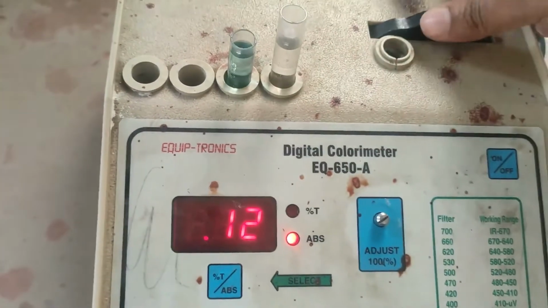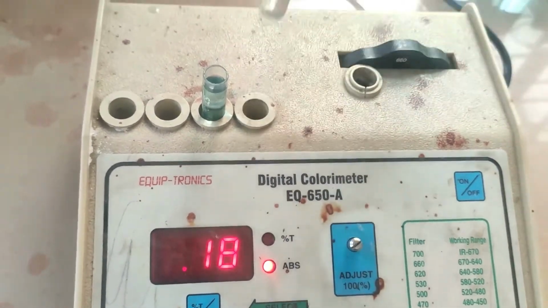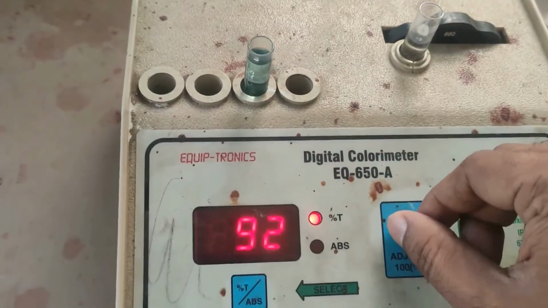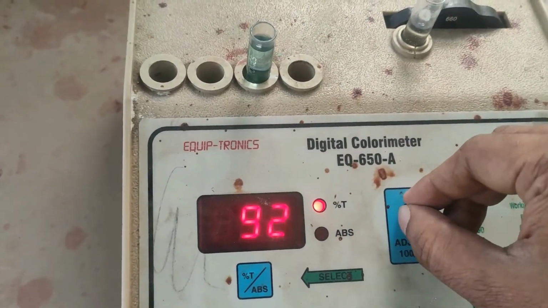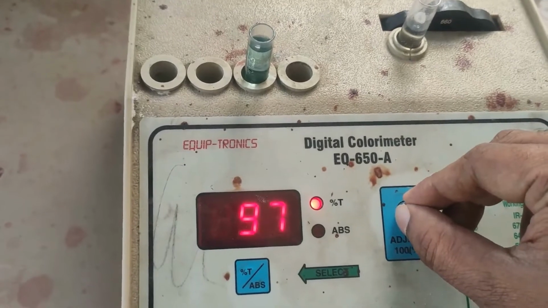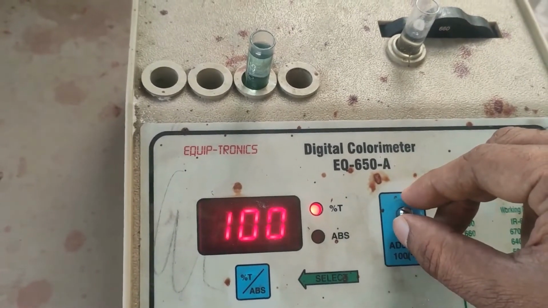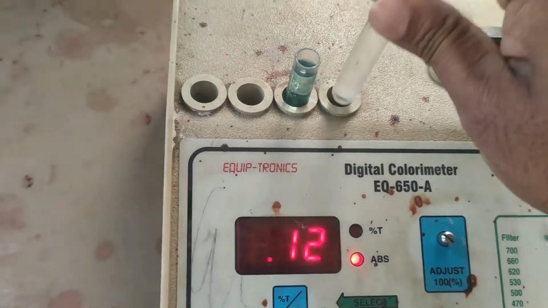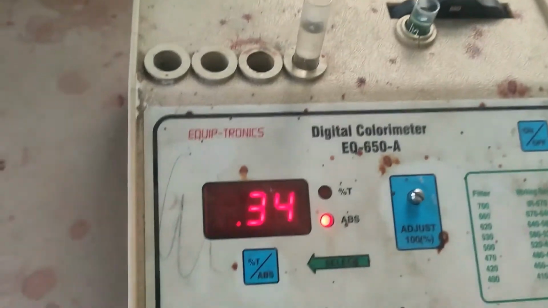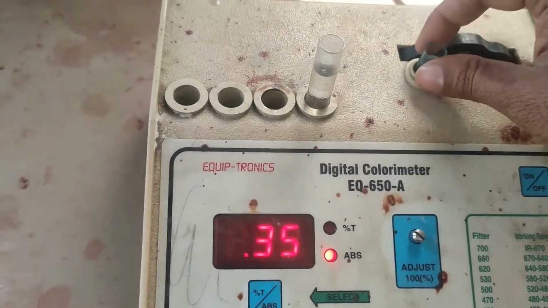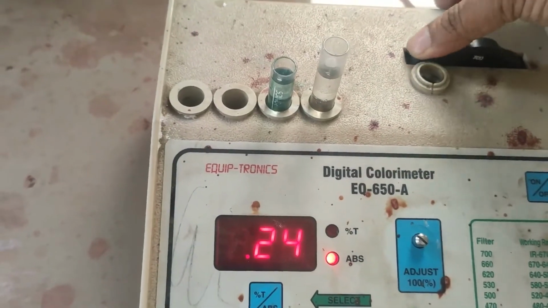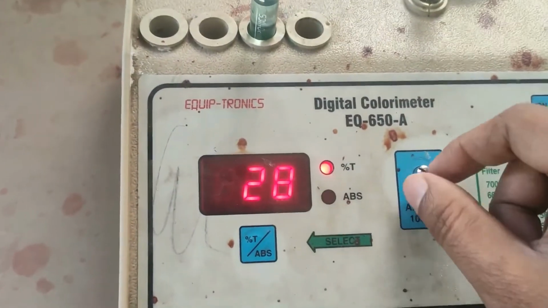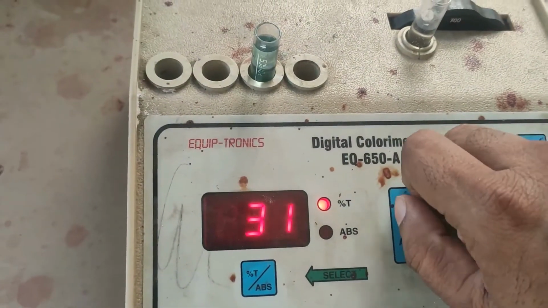Again I will remove this, I will adjust it to 660, and then I will keep the water sample and adjust the transmittance to 100. Again I will note down the absorbance of this sample. So it is 0.35. I will again rotate the wheel. Here I will keep the water sample and adjust the transmittance to 100.